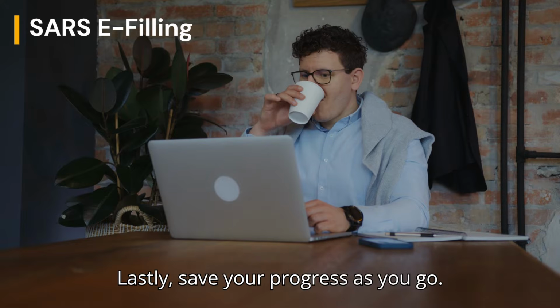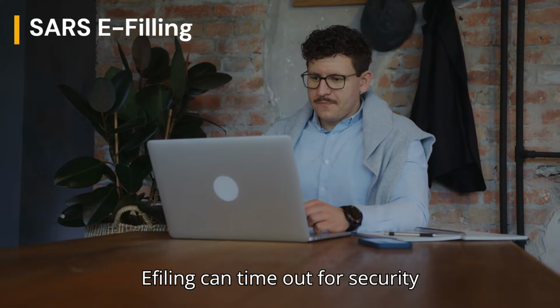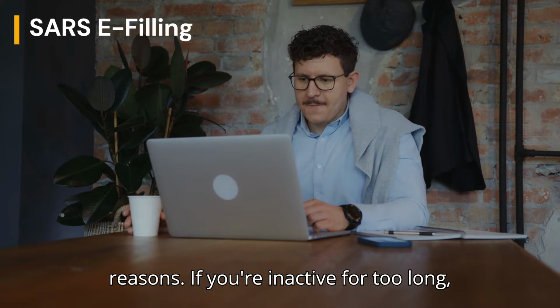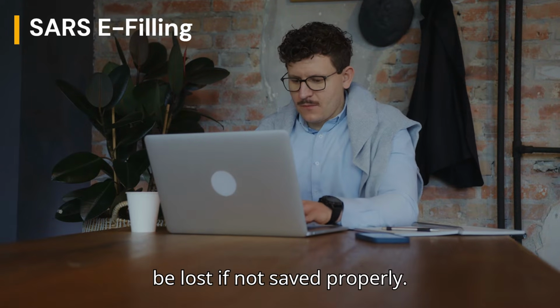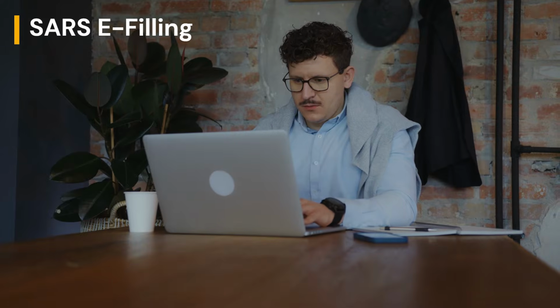Lastly, save your progress as you go. eFiling can time out for security reasons. If you're inactive for too long, you'll be logged out and your data could be lost if not saved properly.